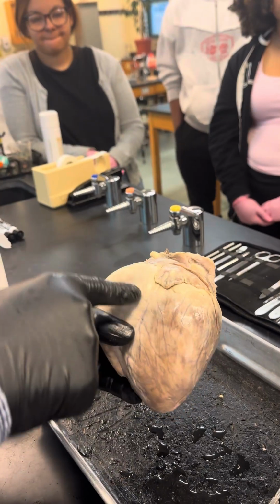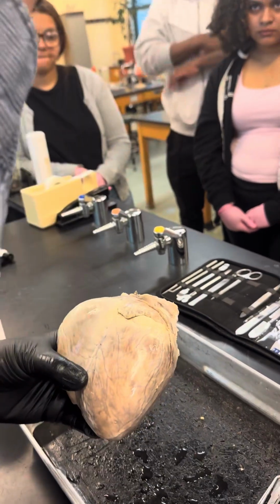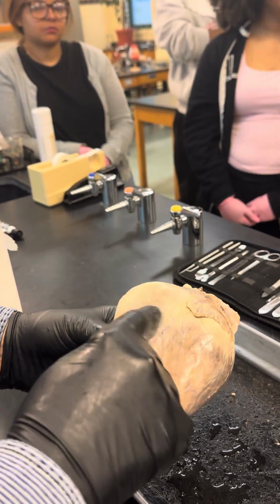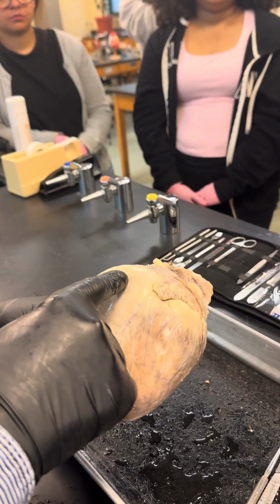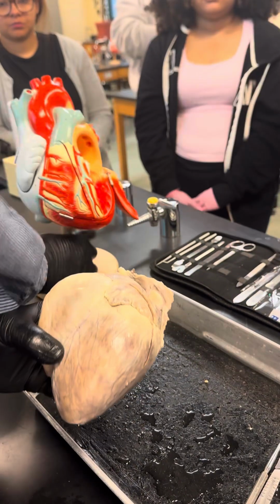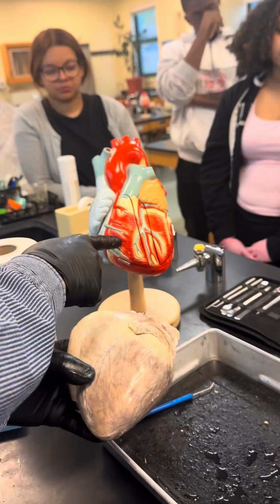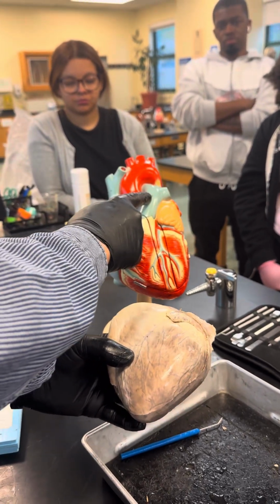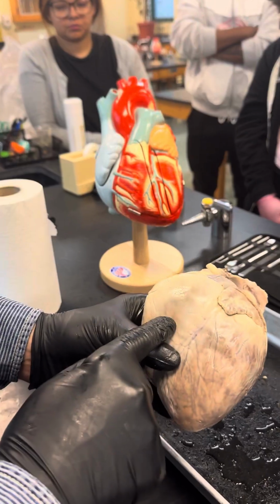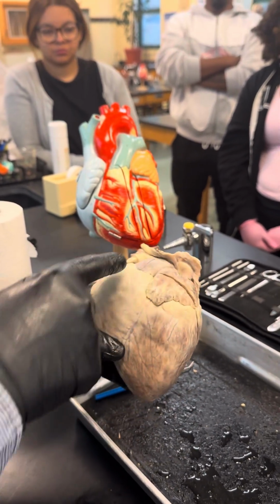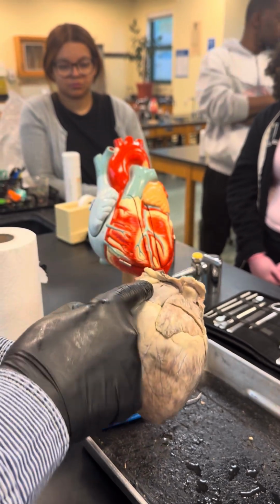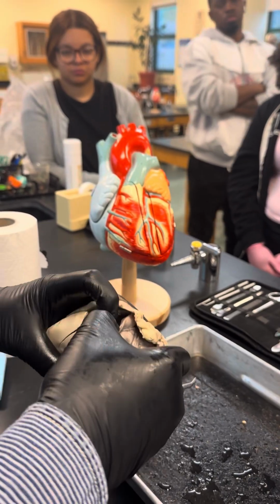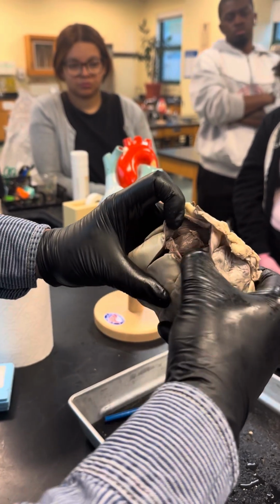Okay. So, the structure which is closer to this right ventricle, you can bring with the heart model. So this is the right ventricle, right? From the right ventricle, when the heart pumps blood, it goes to the pulmonary artery. See right here. This is the pulmonary artery. You can see here the pulmonary valve right here.